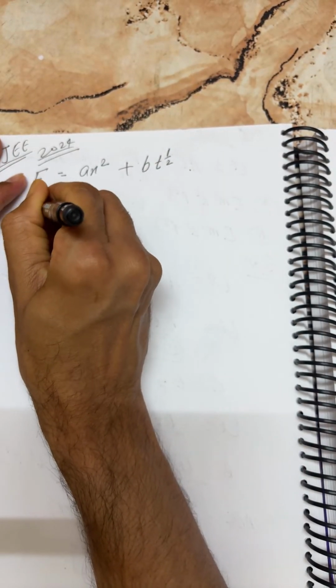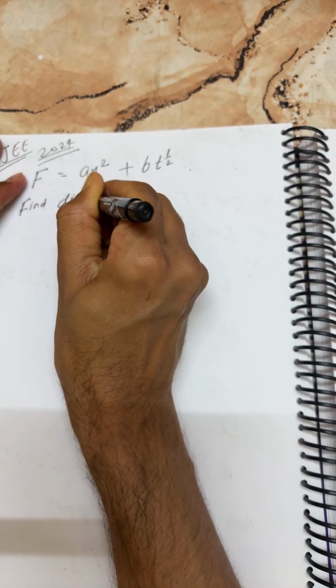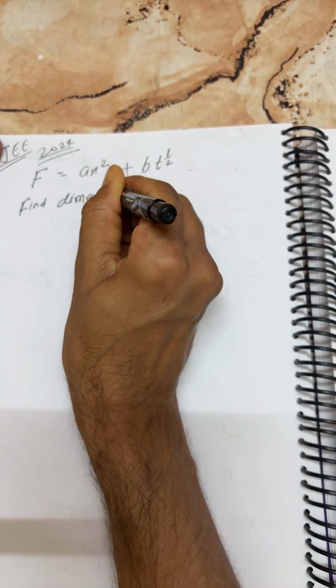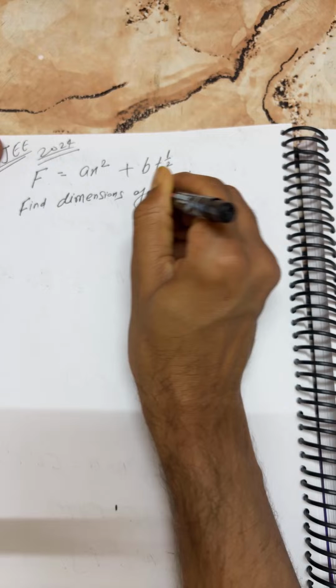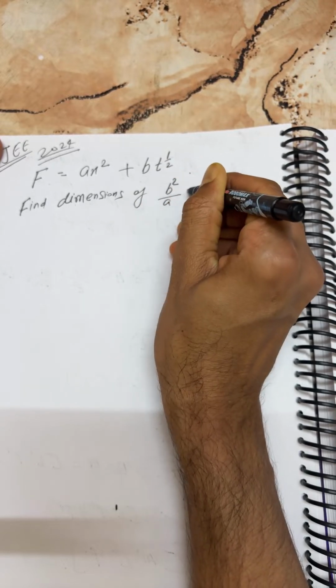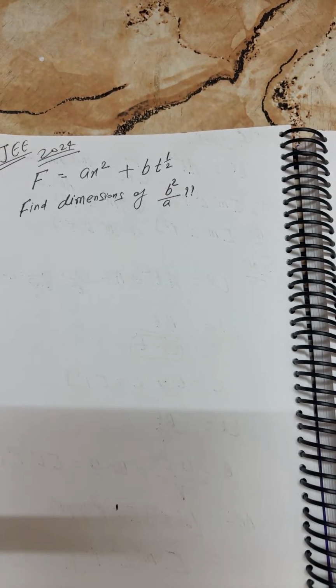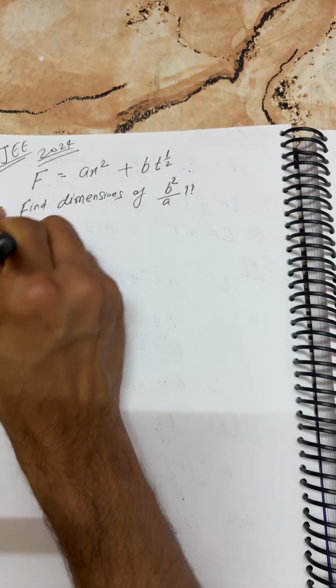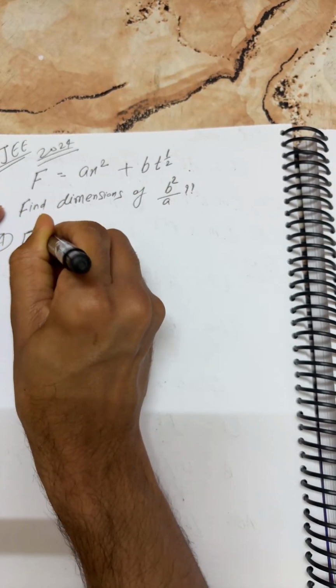Find the dimensions of b square by a. I'll write it here once. Quickly, because we have very short time.